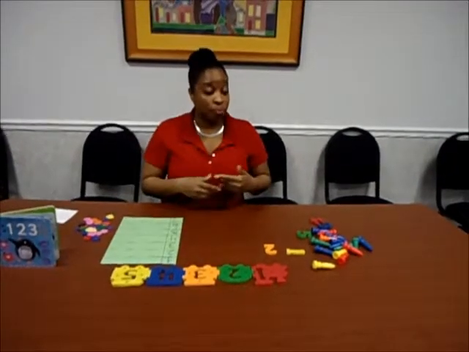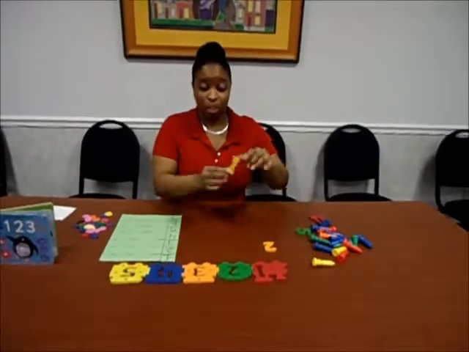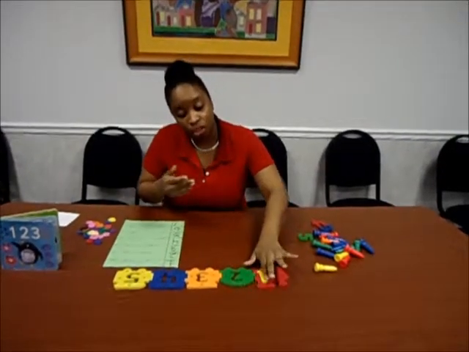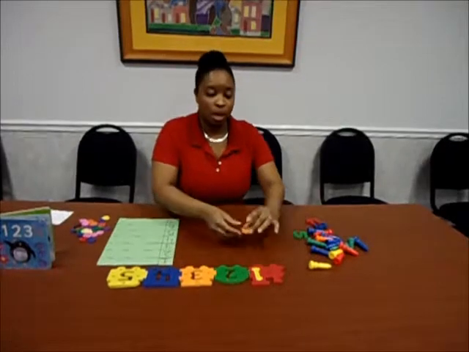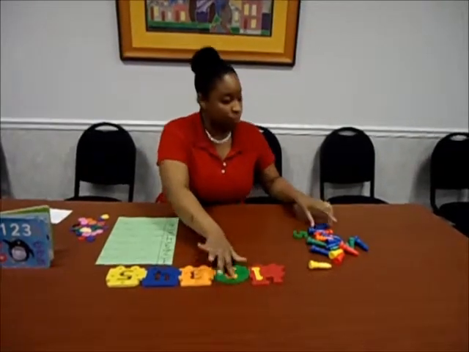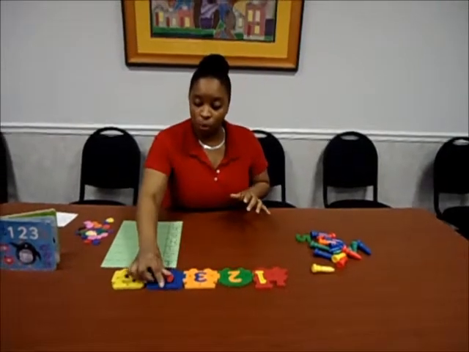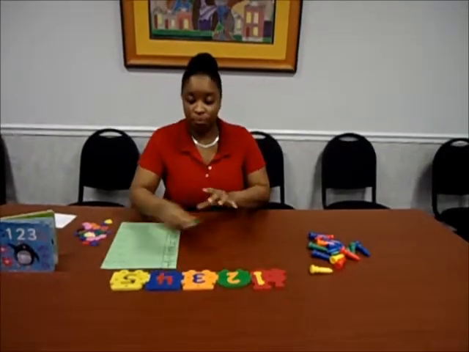They can also find the other pieces, which have the actual shape of the number, so they can fit them into the train piece: number 1, 2, 3, 4, and 5.